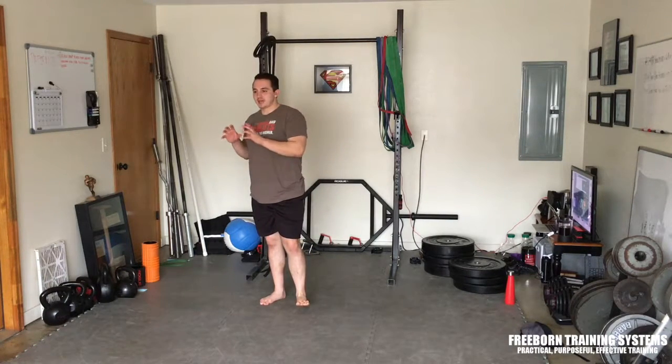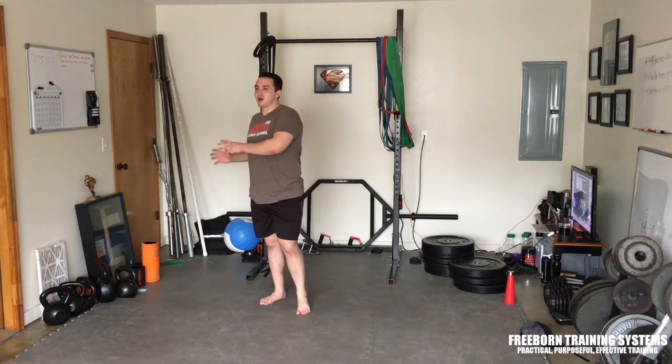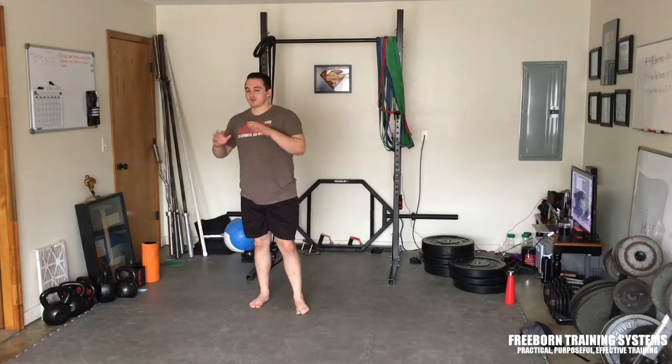Flexibility's okay, but if you're chasing it in hopes that that somehow is going to make you better when you transition it to some kind of movement practice, you're going to be disappointed. However, if you're chasing mobility, the gains you make there are going to help and contribute to what you do in your movement practice.